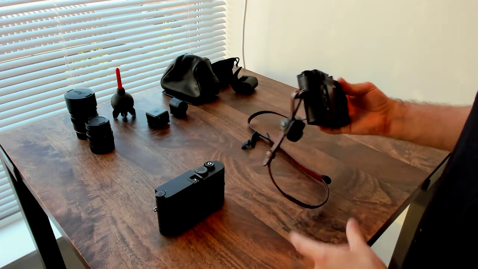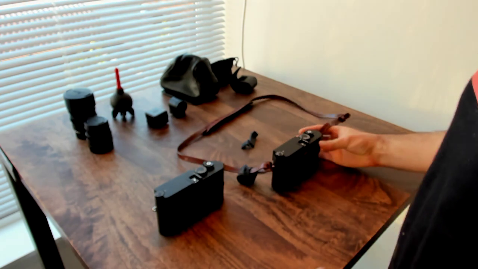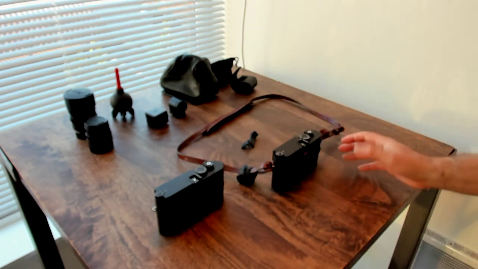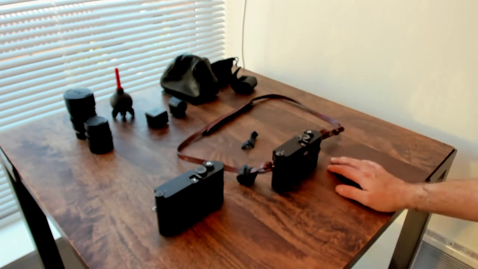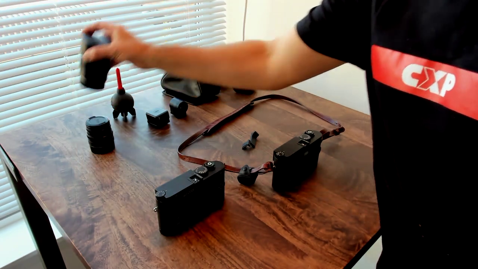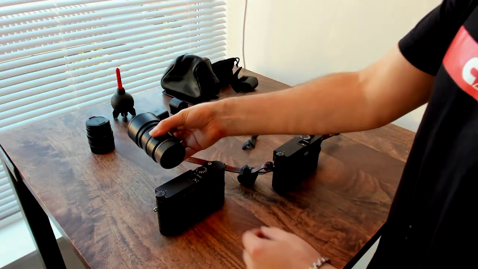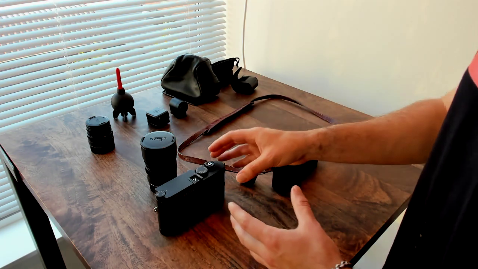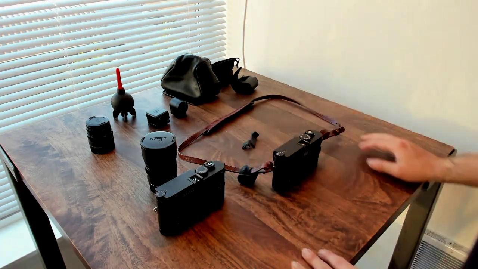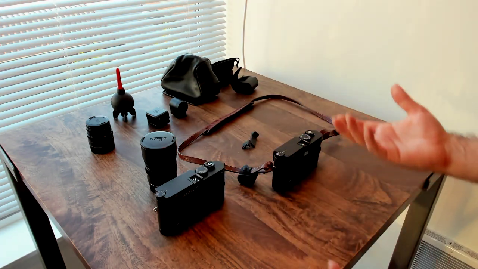It is noticeably lighter, in my opinion, as long as you're not using a super heavy lens on. If you're using a big monster like this, and you have a grip, and you're using the Viewfinder, then it's gonna start to be less noticeable.